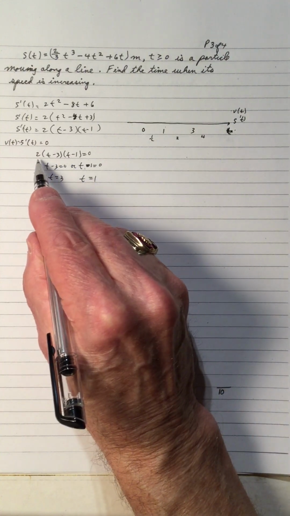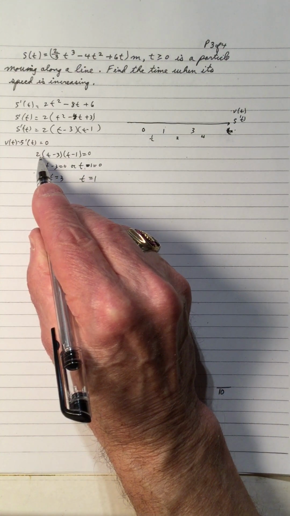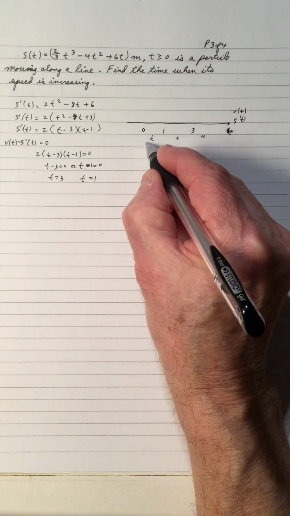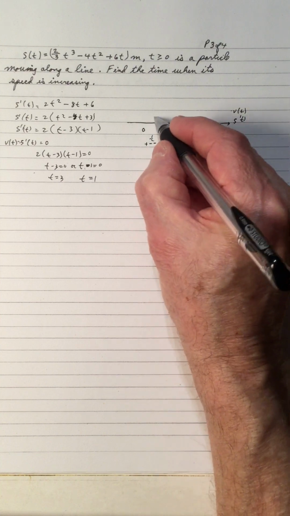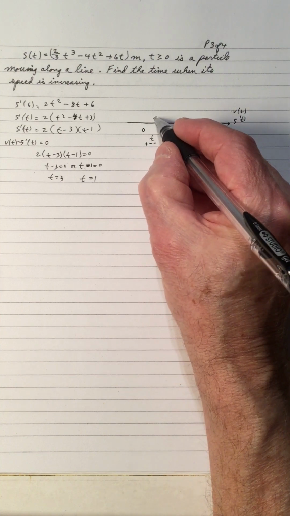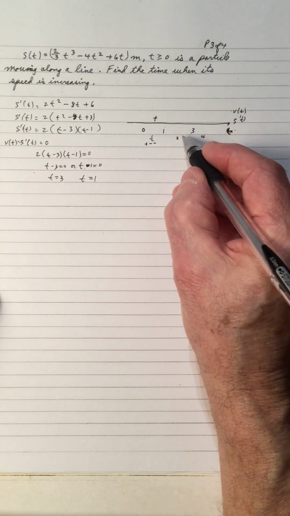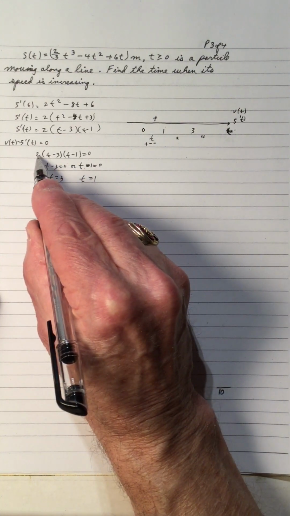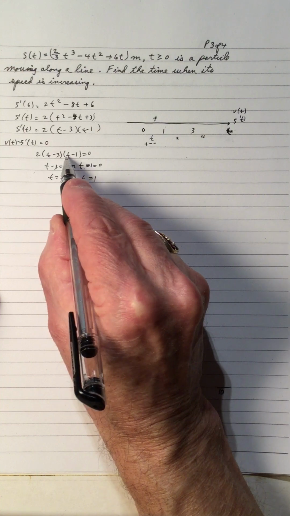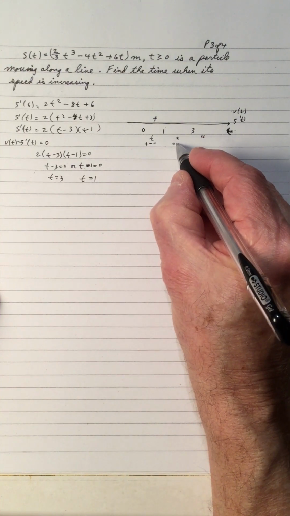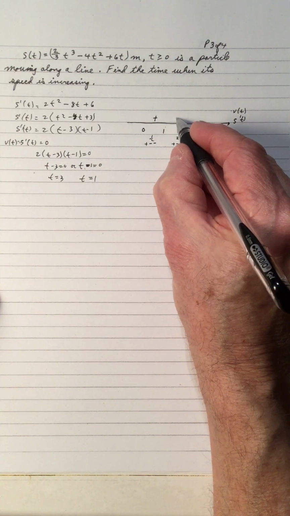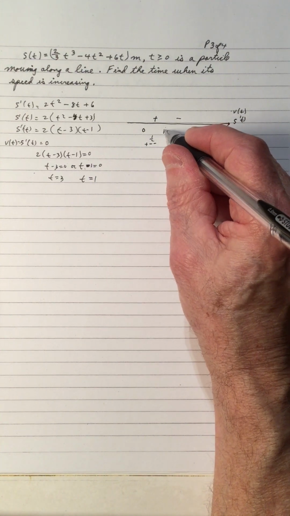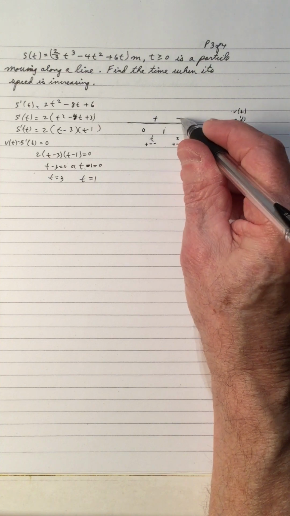If we take a half and put it in this expression, a half is positive, negative, negative. So that is a positive. Now we put a 2 in. If you put a 2 here in place of t, that's a plus, a minus, and a plus. So that's a negative. So for the time between 1 and 3, it's negative.